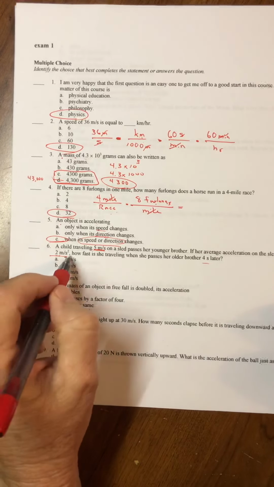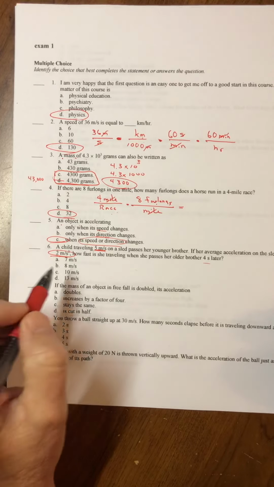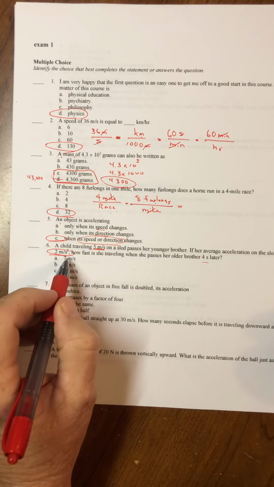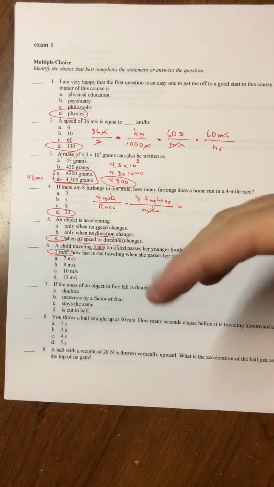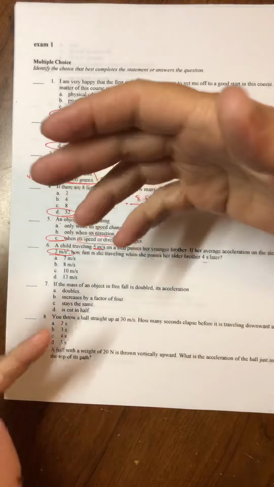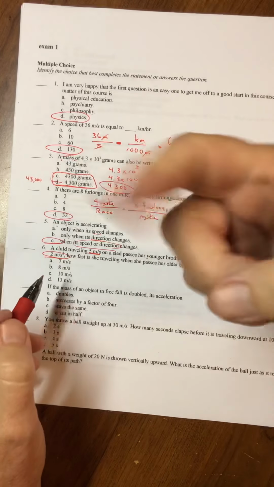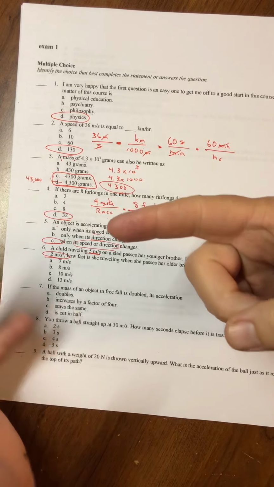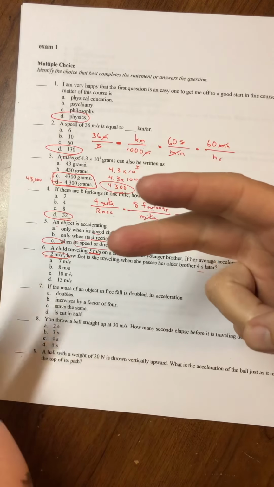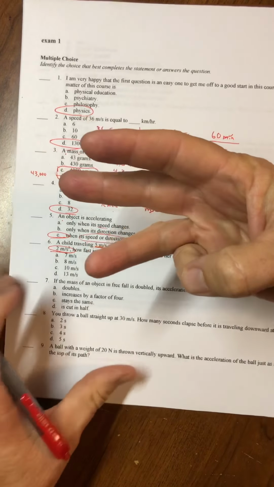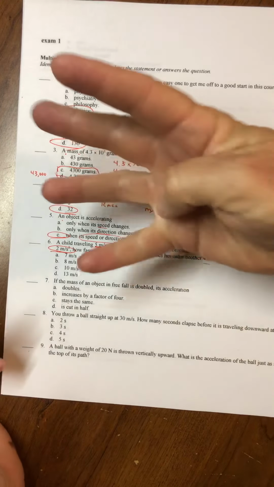But the idea of this one isn't so much math as it is understanding what's meant by acceleration. Acceleration of 2 meters per second squared means you change your speed by 2 meters a second every second. So if you're already going 5, if you change by 2 more, you're at 7. The next second, 2 more makes you 9. The next second, 2 more makes you 11, and the next one after that, 2 more makes you 13.